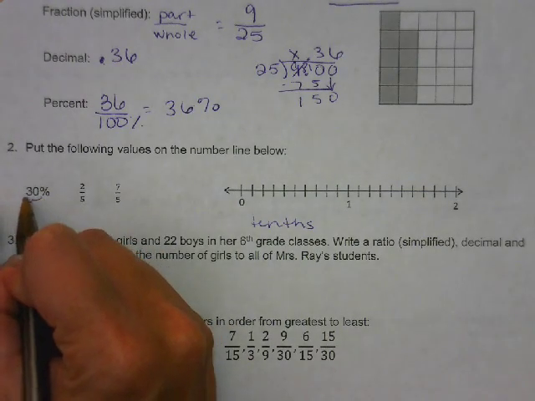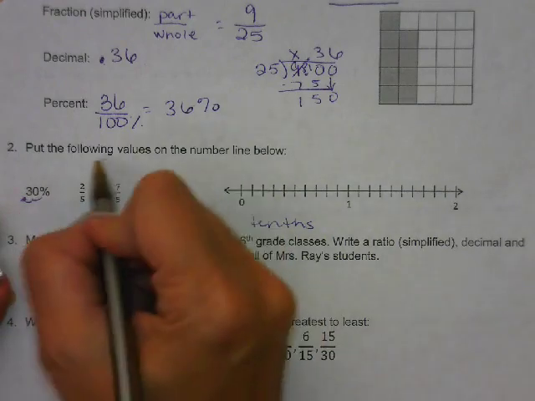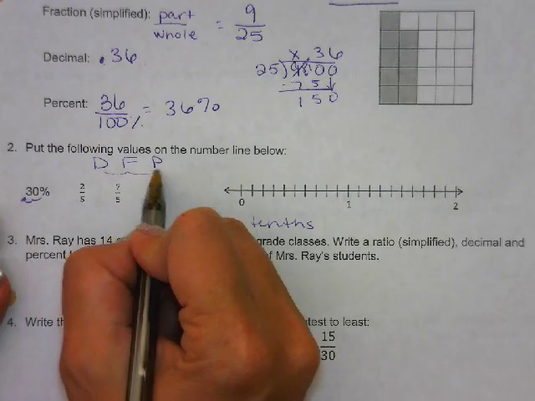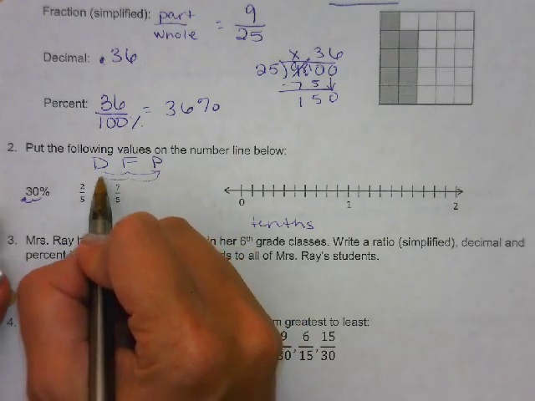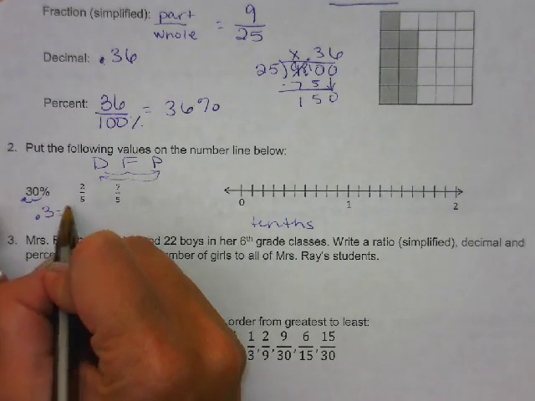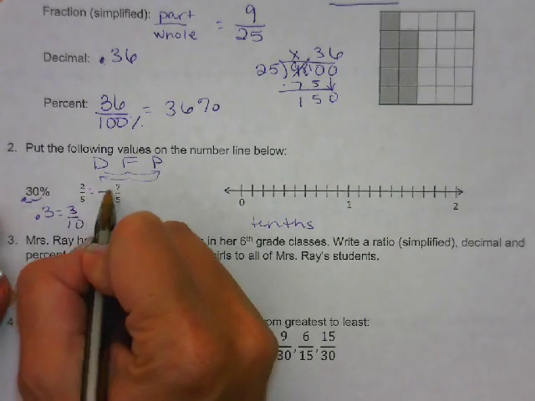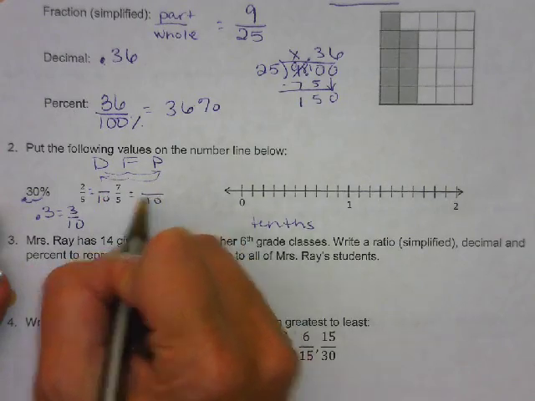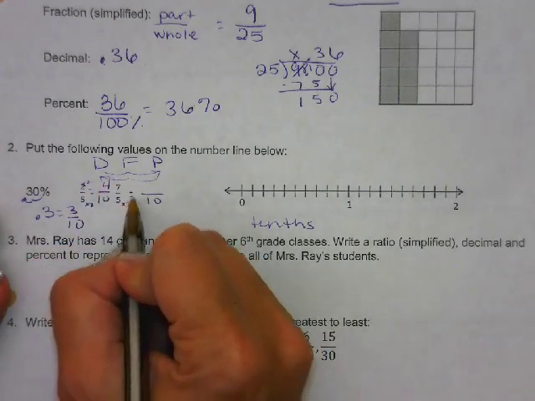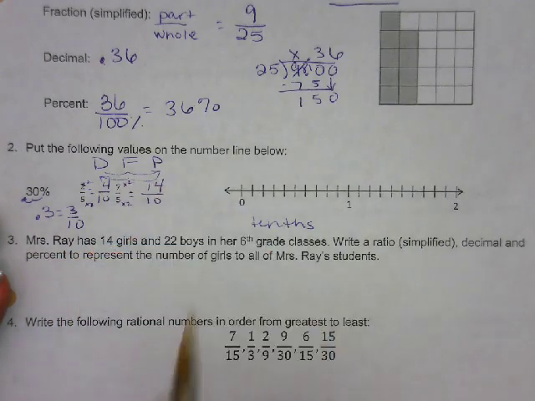30% as a decimal, 2 to the left. Remember, decimal, fraction, percent. So up here we had a decimal to a percent 2 this way. Percent to a decimal is 2 this way. So 0.3, or I could write that as 3/10. If I wanted a 10 in the denominator here, times 2, times 2, 4/10, times 2, times 2, 14/10.